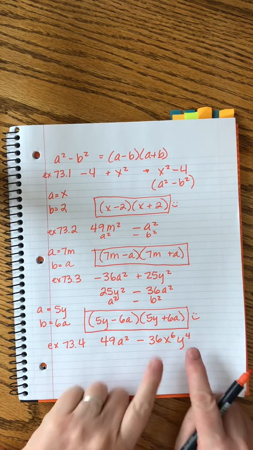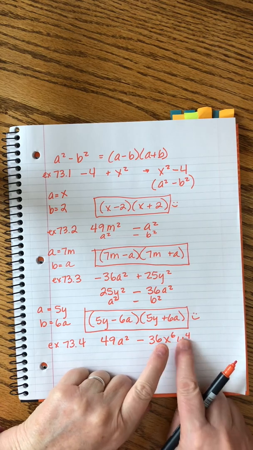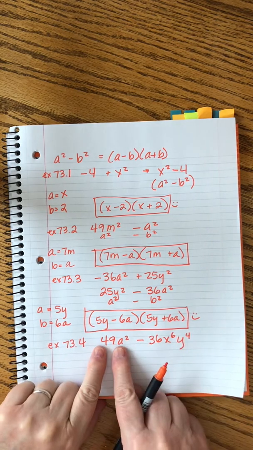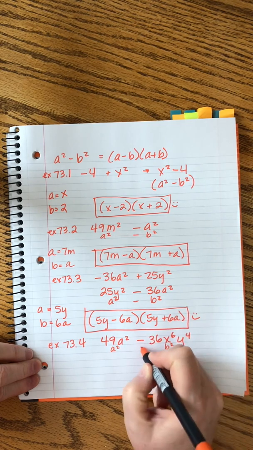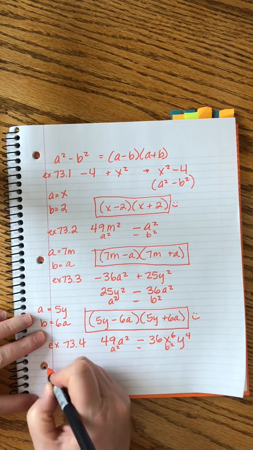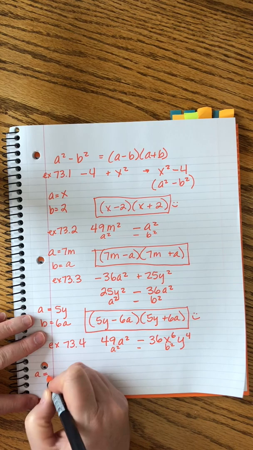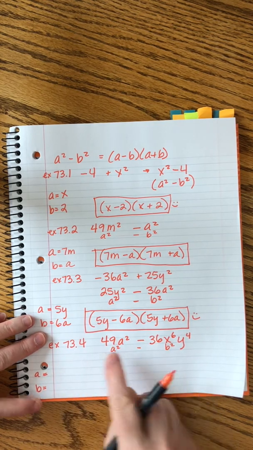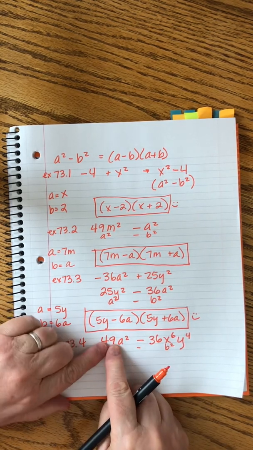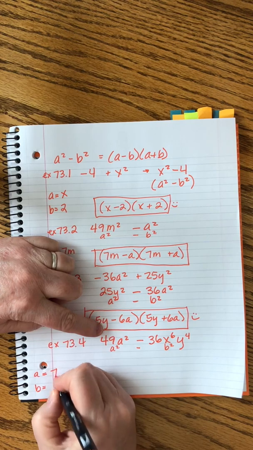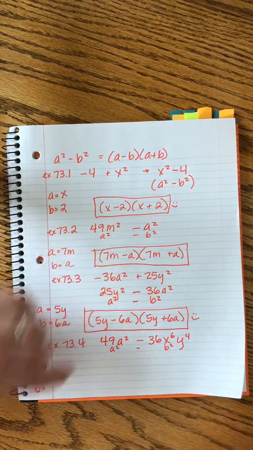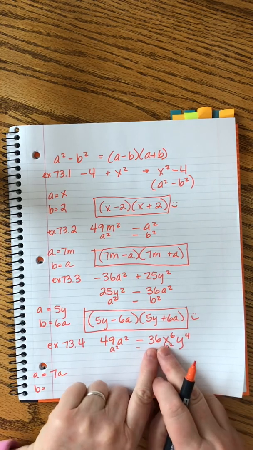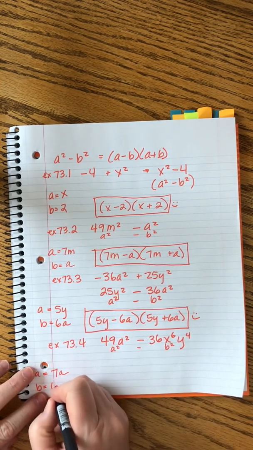All right, now this one's a little trickier, right? This looks kind of confusing down here. Let's do the easy part first. Again, this is the a squared and that's the b squared. So we'll figure out what our a is equal to and our b is equal to. Okay, a, the root of 49 is 7. The root of a squared is a. That was easy. Okay, let's do the number over here. 36, that's 6.